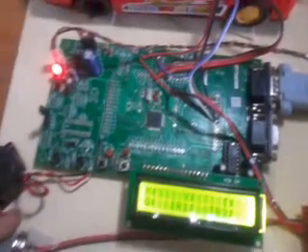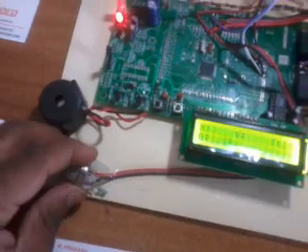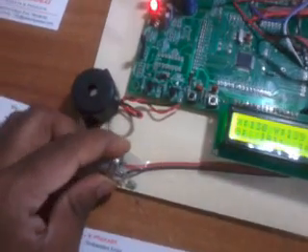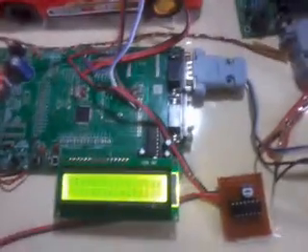Nowadays our cars are mostly gas based cars, CNG based gas. This is a gas sensor, the MQ2 gas sensor. So first of all I'll start the project.